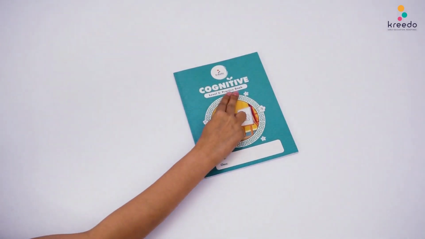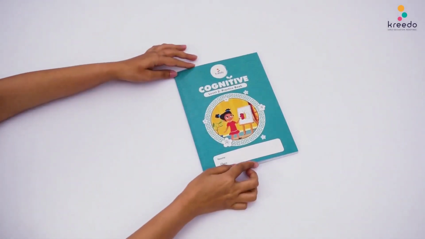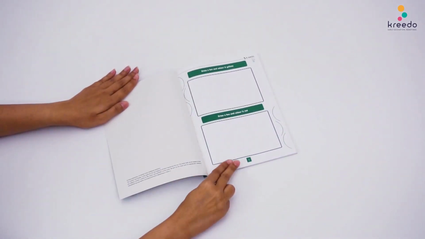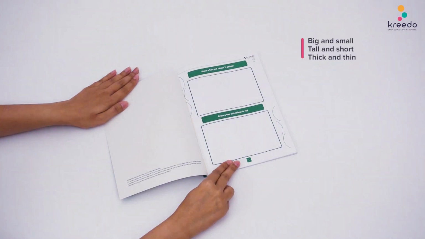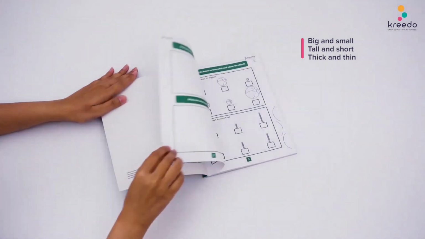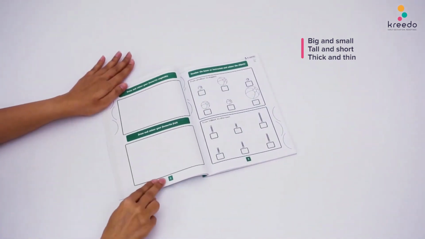Cognitive practice book for level 2. This practice book will reinforce concepts like big and small, tall and short, thick and thin, and more with the help of worksheets. Worksheet.